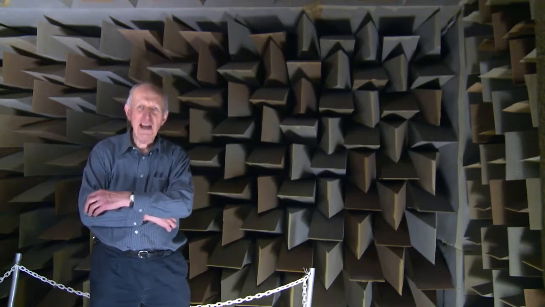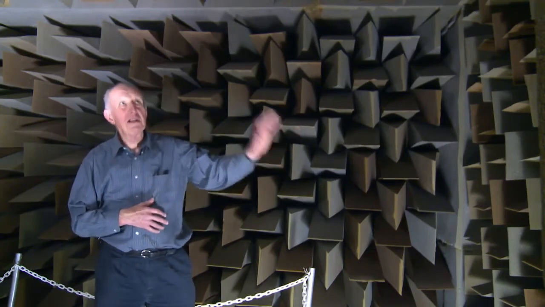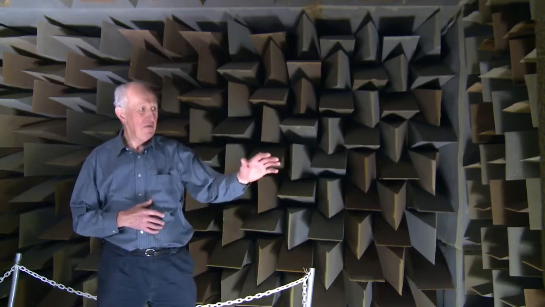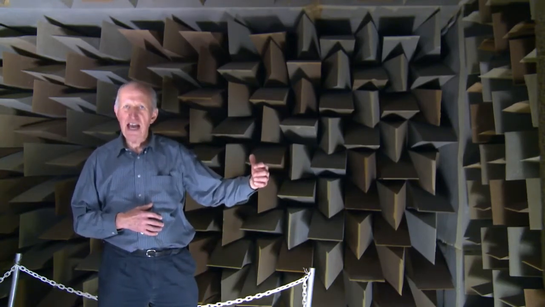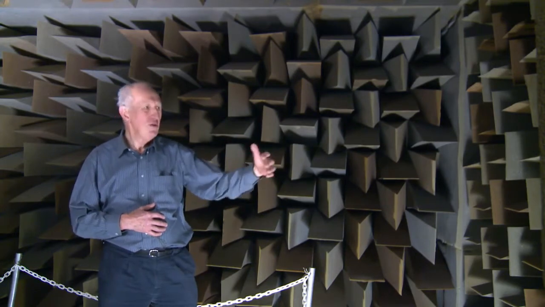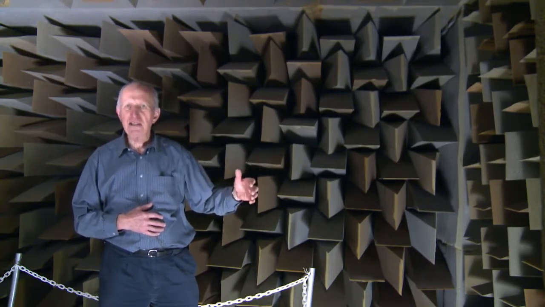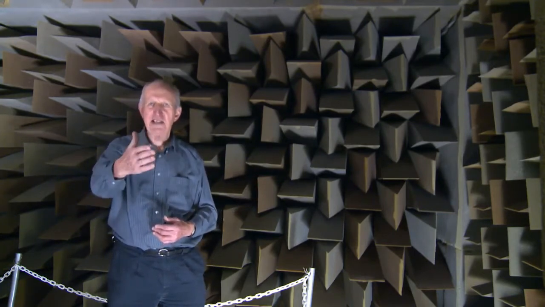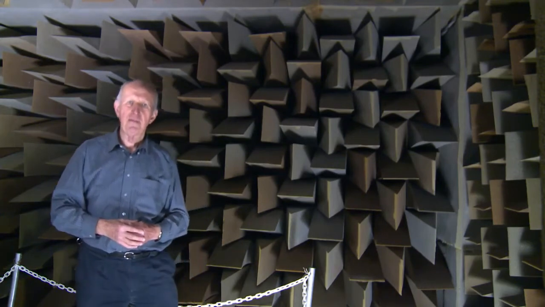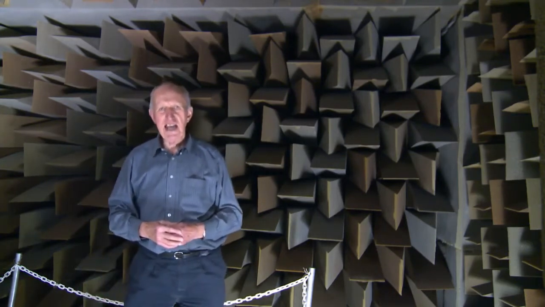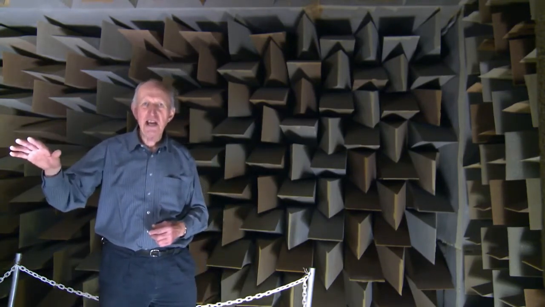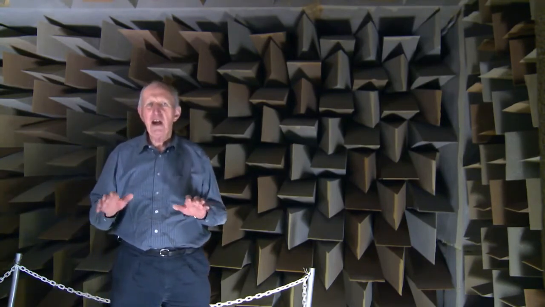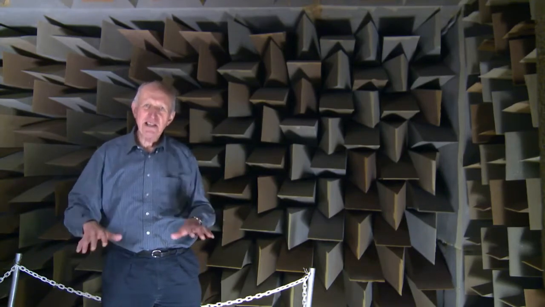Anechoic means non-echoing. The walls, the ceiling and even the floor in this chamber are lined with foam wedges which absorb the sound. So the room's almost free from reflections. When I'm speaking, all you're hearing is the direct sound from my mouth. You can hear the sound is much clearer than in the reverberation chamber next door. But correspondingly, the overall sound level is much less.